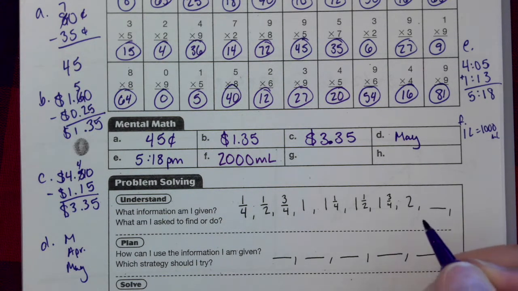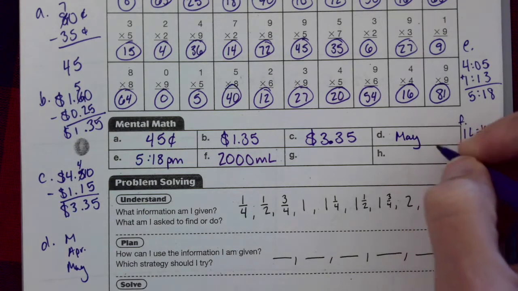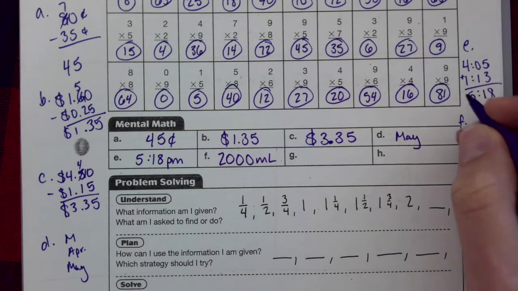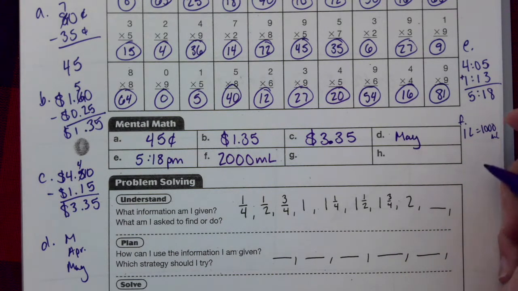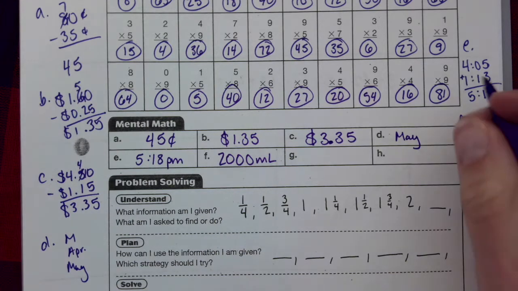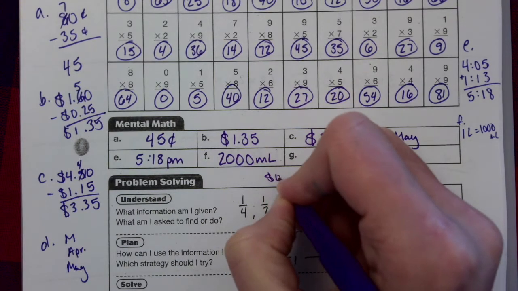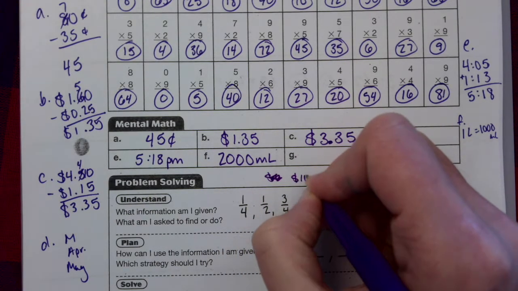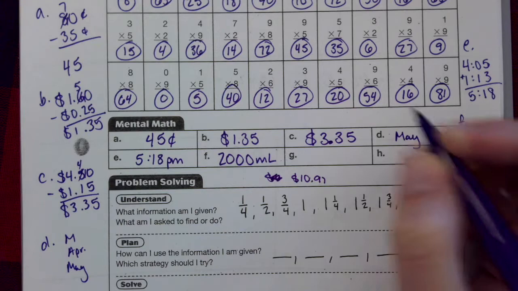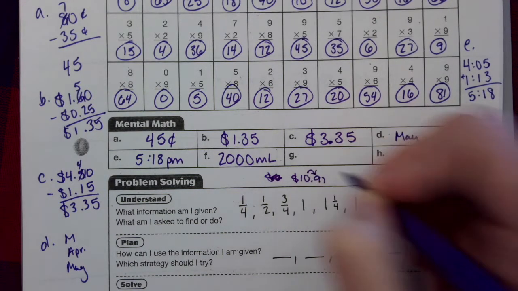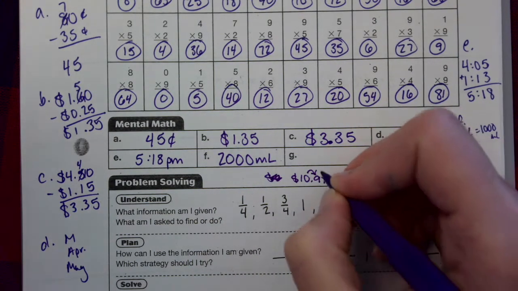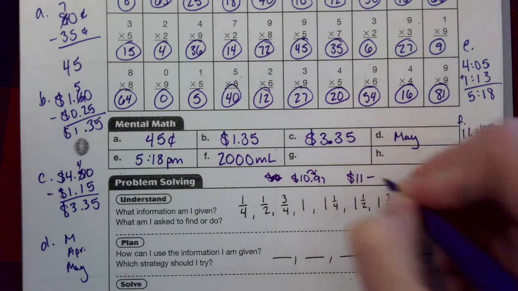G, Denise had $10.97. She spent $5.92. Round each amount to the nearest dollar, then subtract. So $10.97. 0 looks at the 9. The 9 says go up 1 time, so we round that to $11.